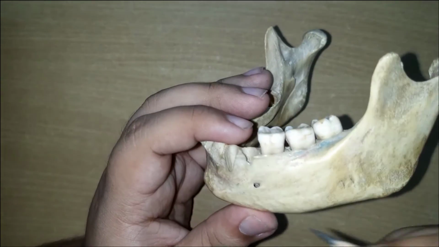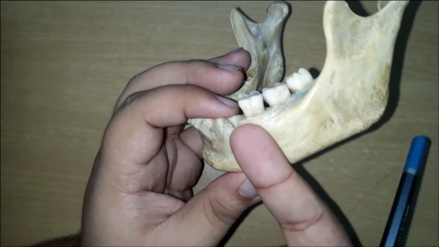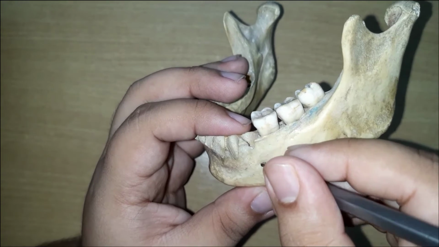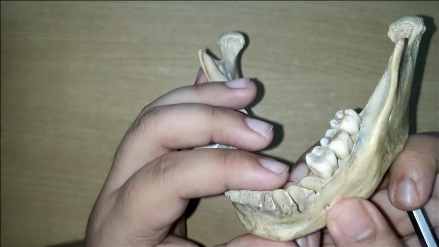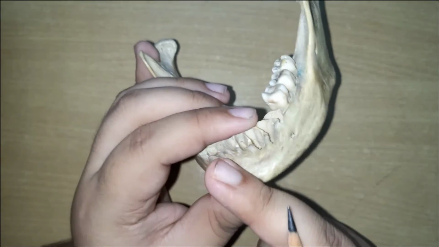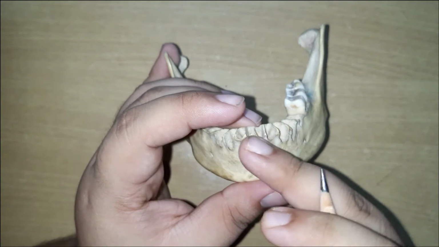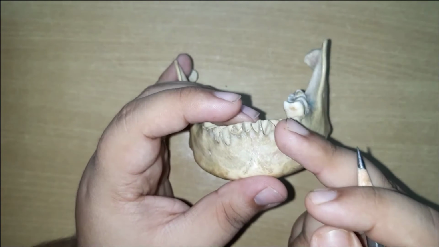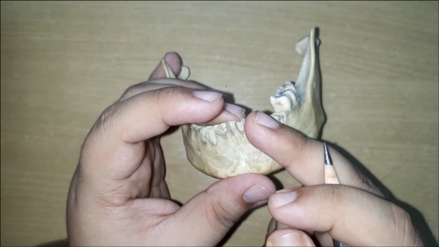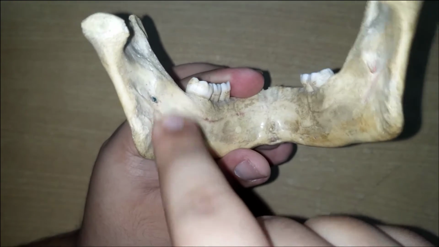The mental nerve and vessels curve up and come out of the body through the mental foramen, whereas the incisive nerve and vessels do not come out of the mandible. Rather, they stay in and supply the incisors, the teeth and the corresponding areas. So that's how this entire thing works.